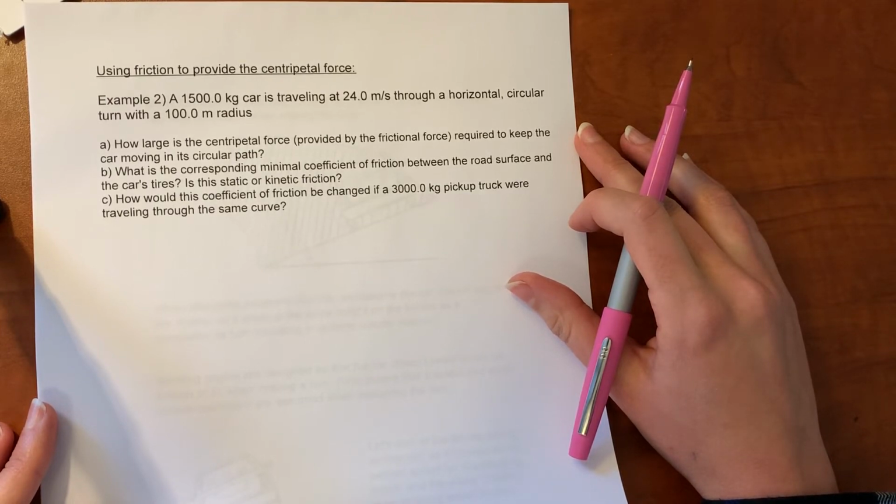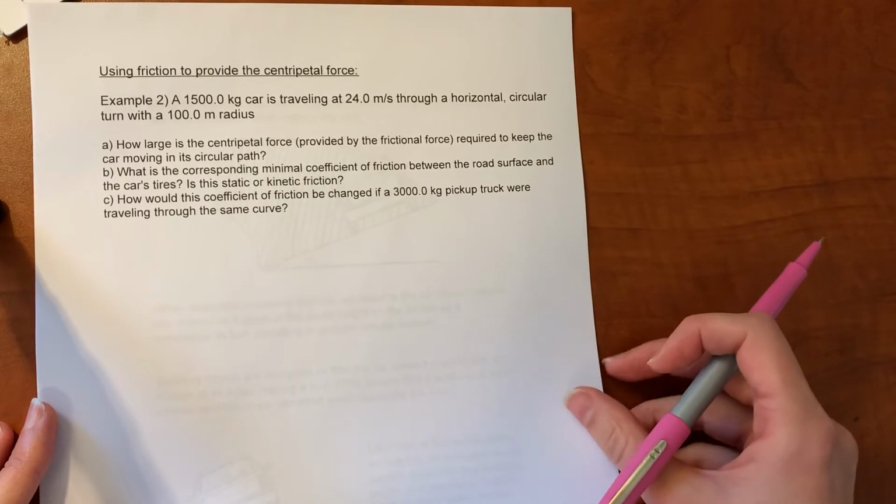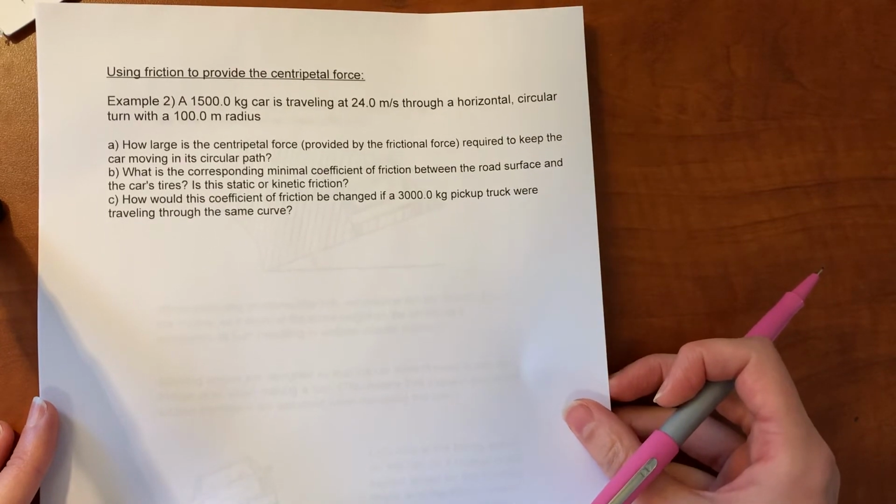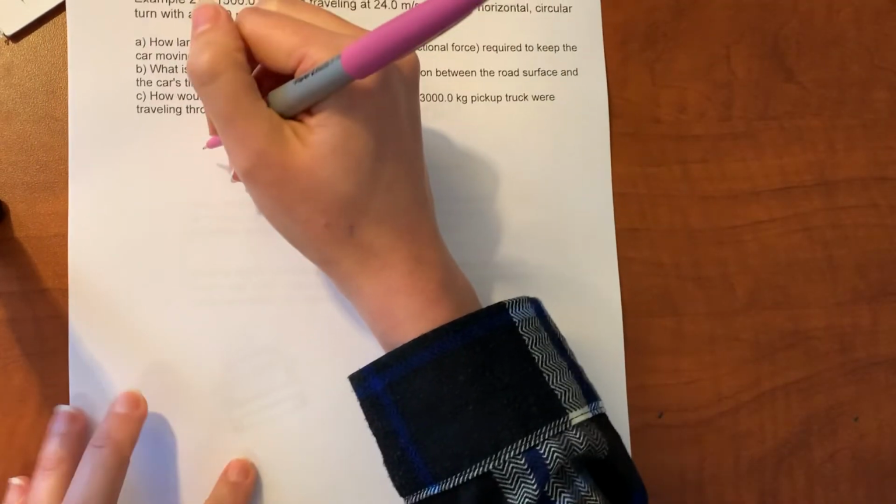What is the corresponding minimal coefficient of friction between the tire and the road surface? Is it static or kinetic? And C, how would this coefficient of friction be changed if a 3,000 kilogram pickup truck were traveling through the same curve? So here's what I want you to imagine.